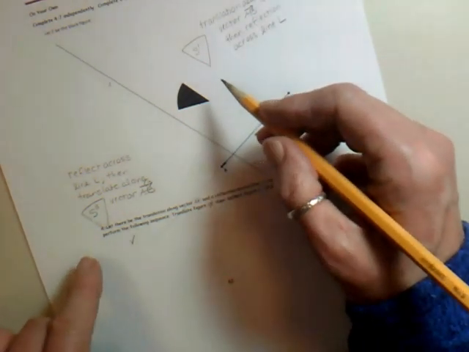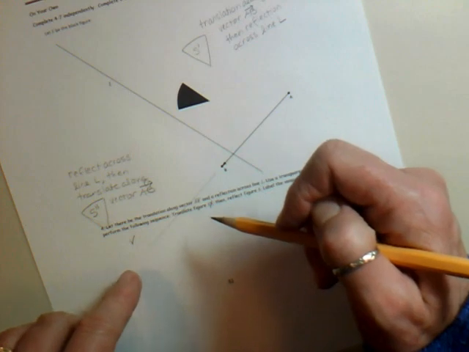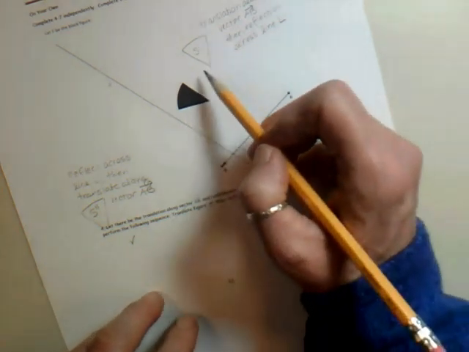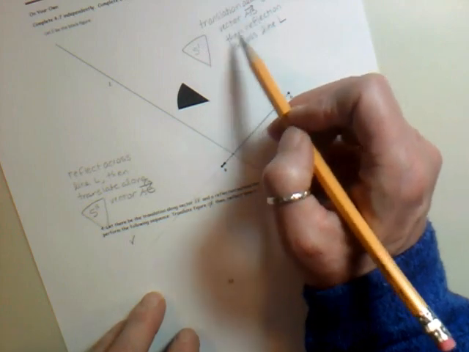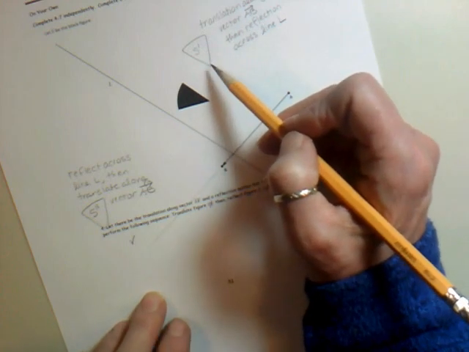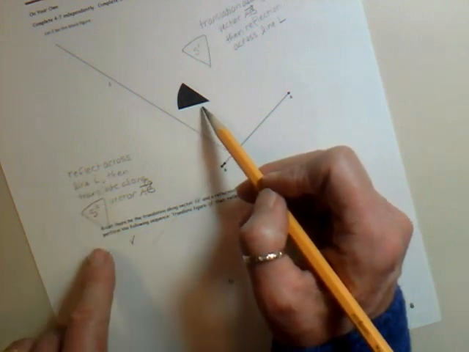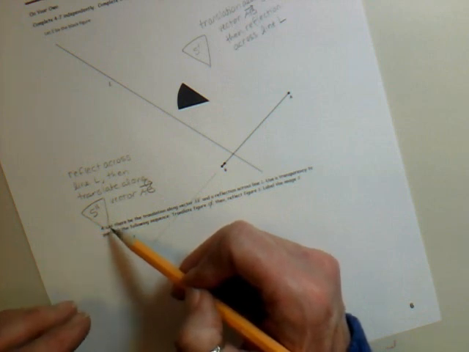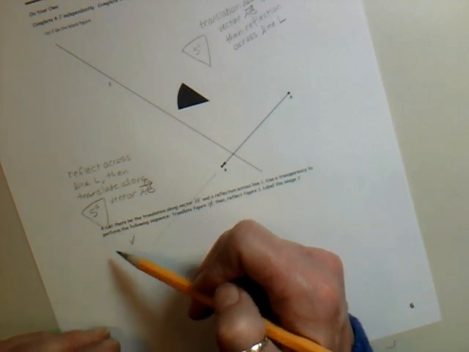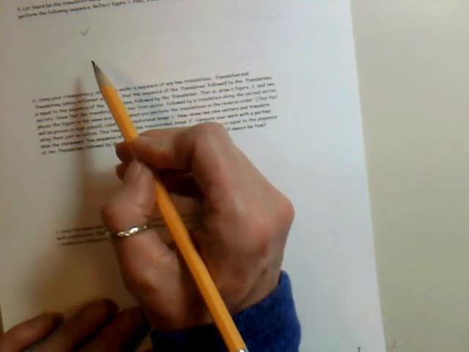So in both of these sequences, we did a translation and we did a reflection, but we did them in the opposite order. In this figure, we translated first and then we reflected, and we ended up here. For the second sequence, we reflected first and then we translated, and our image ended up over here. And this again clearly shows that the order of the transformation affects where the image ends up. We are done with number 5 now, and we're ready to move on to number 6.